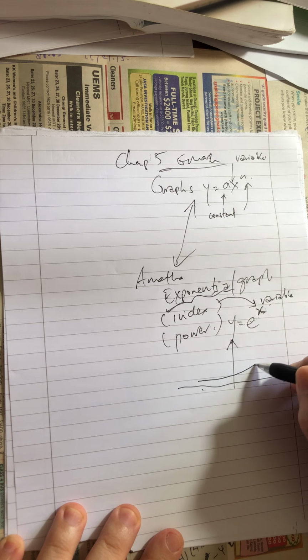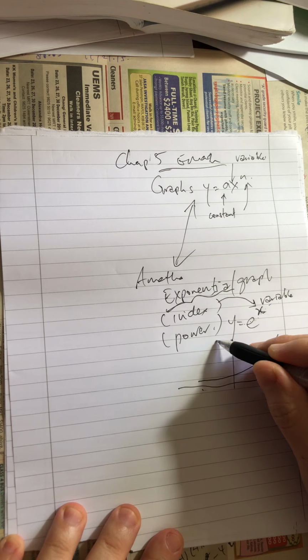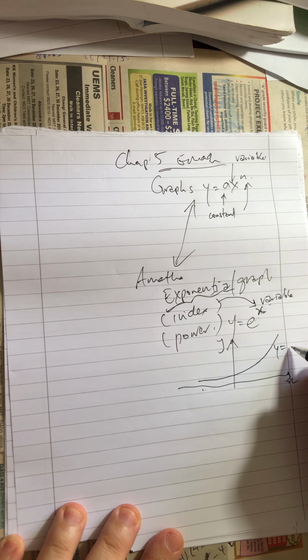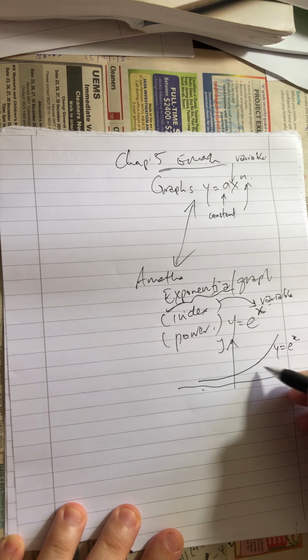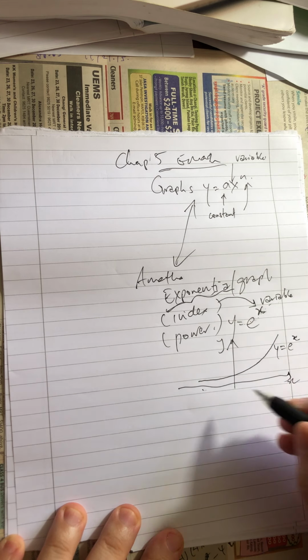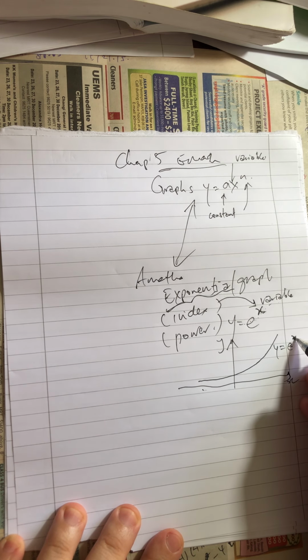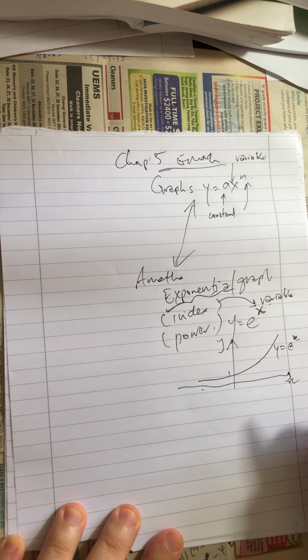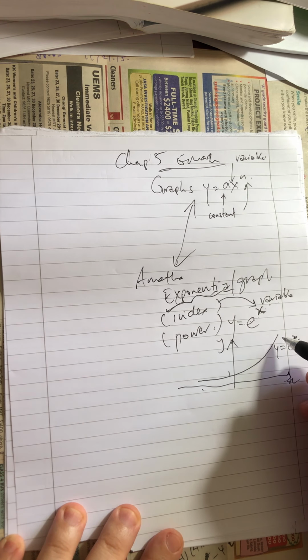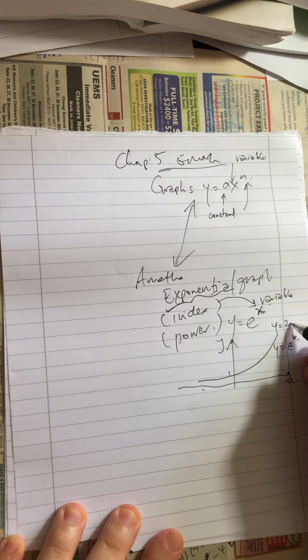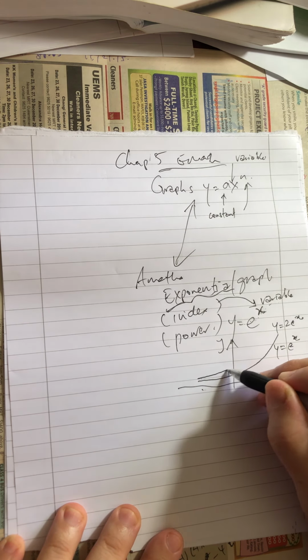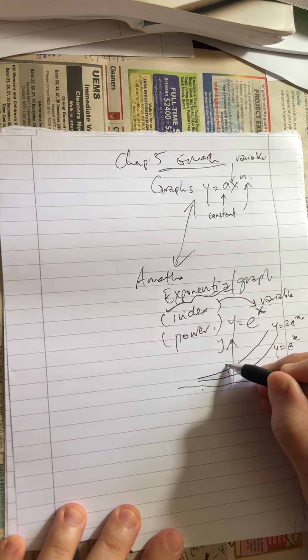So I hope you still remember how the graph looks. This is x, this is y. Let's say this is y equals e to the power x. This is how it looks. And when x equals 0, anything to the power 0 is 1, so this will be 1. If I have y equals 2 to the power x, when x equals 0, this will be 1 times 2. So the graph will look like that, and so on and so forth.